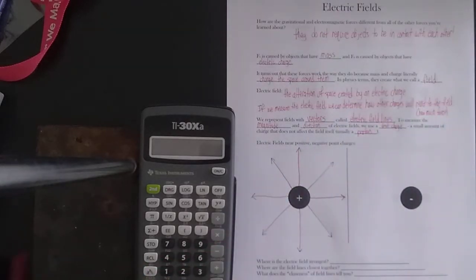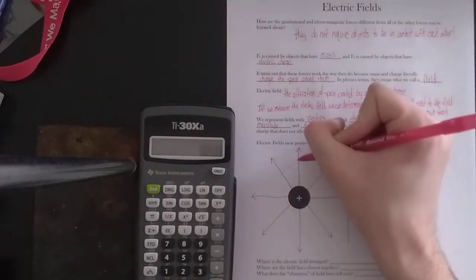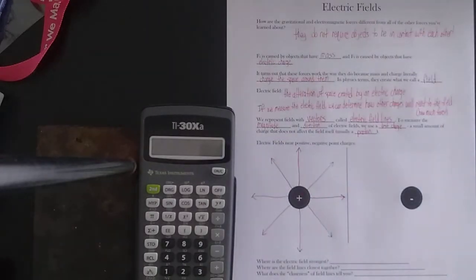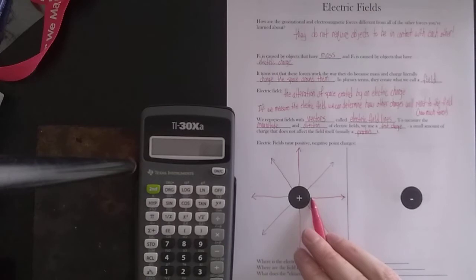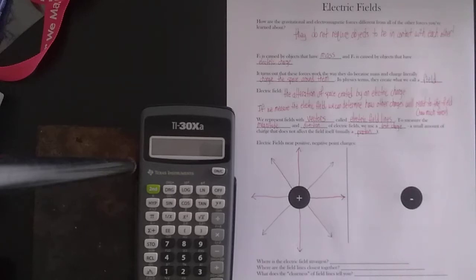I could have put it here, or I could have put it here. In either case, the proton's going to get repelled in this direction from that particular spot. If I put it here or here, it's still going to get repelled to the right. So what we've just drawn is a map of the electric field, okay? We've drawn vectors representing the direction that the proton would move in, the test charge would move in, if we were to just leave it there.